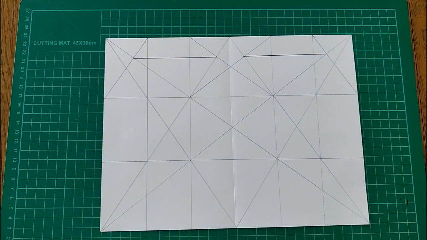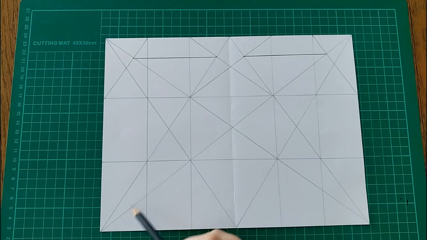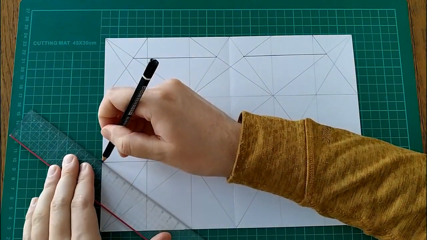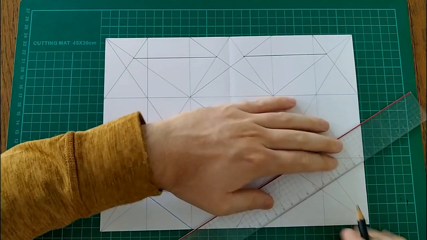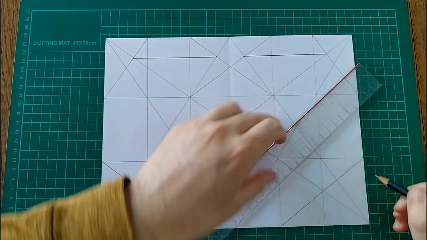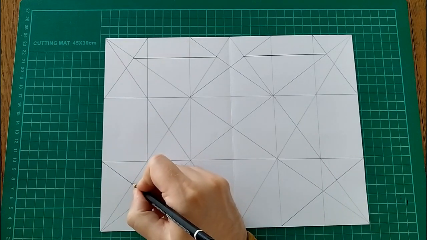Now what we want to do is determine the lower outer corner of our text area, which will be located approximately here. We cannot create a diagonal line like this because it will be too low. But if we take another section and make it a bit wider, like this, we have located the lower outer corner of our text area.